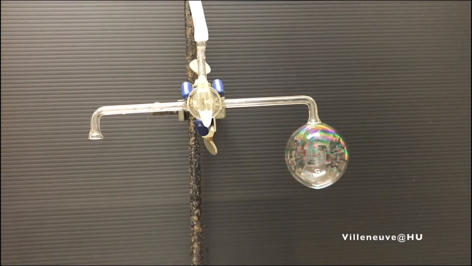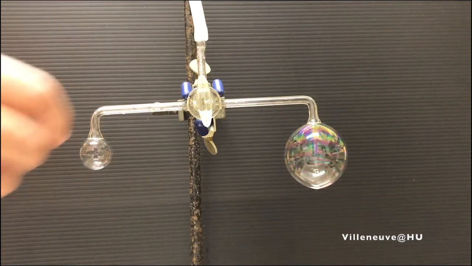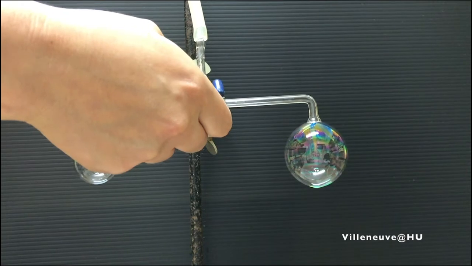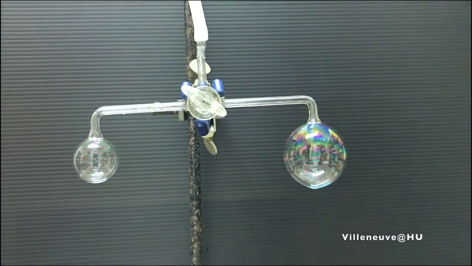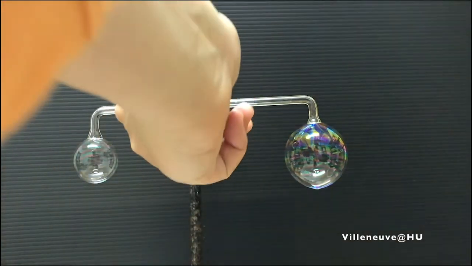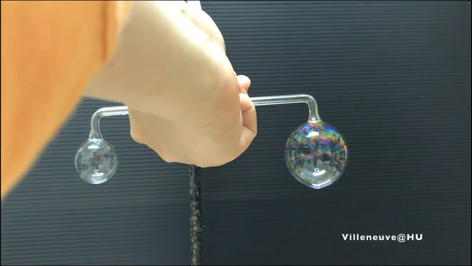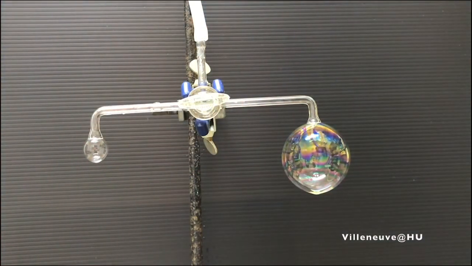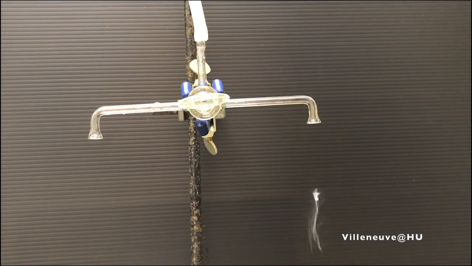This experiment shows balance between pressure difference across a curved interface and surface tension. Now there are two bubbles of different sizes on the ends of a glass tube. They are separated by a stopcock in the middle of a glass tube. Could you guess what will happen when I open the stopcock and connect the two bubbles? Was your guess right? Let me leave the mystery for you to solve.